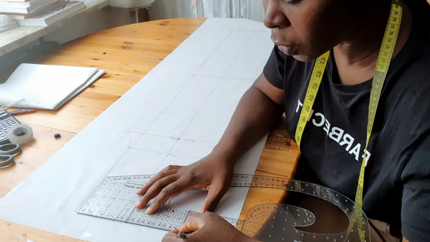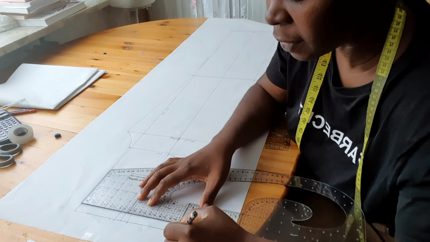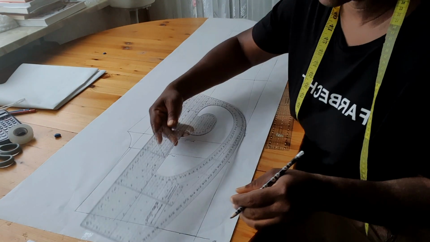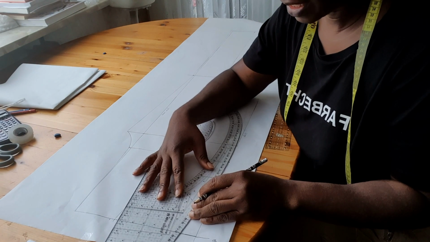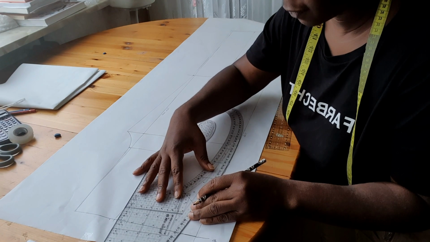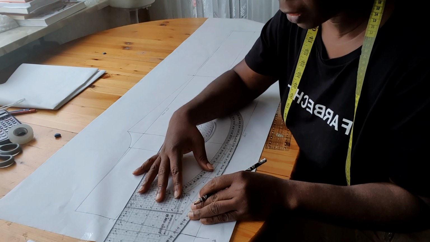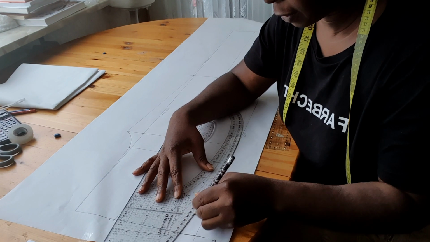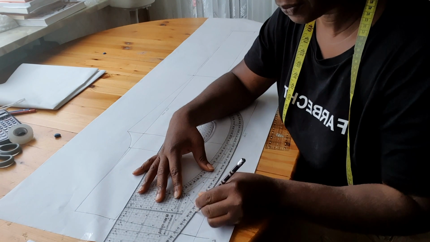2.75. So 1, 2, 5. 2.75 is here. So I'll use it to shape it to the hip line, so that it will have a nice shape. It will be a bit fitted. So this is how I'll do it.